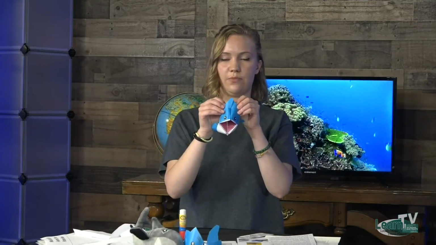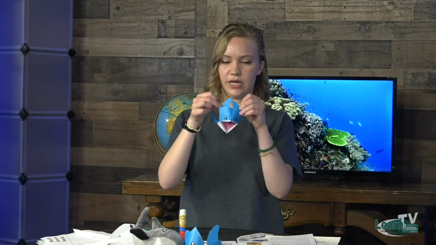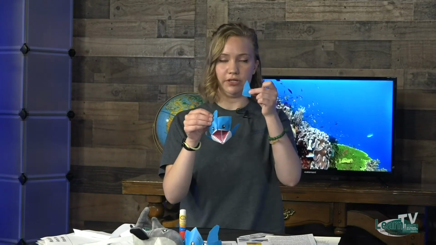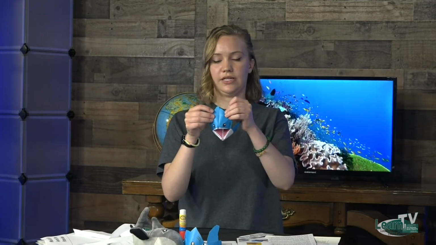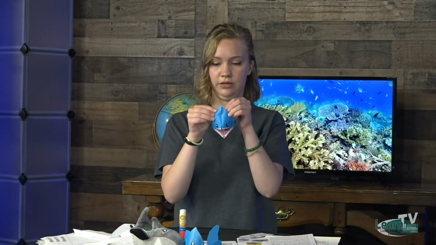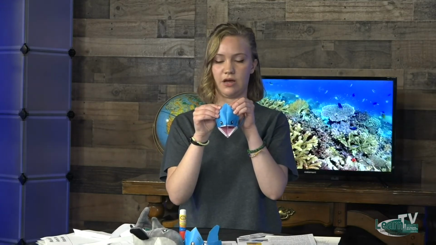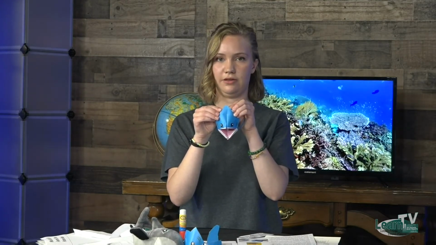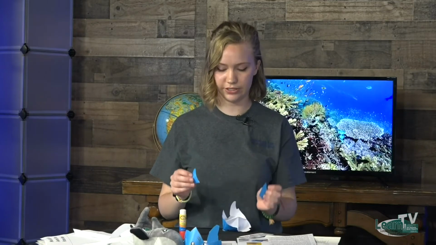So we're going to have both of these right here on each side, one on this side, and it's going to go right in toward the center, right where that middle fold is. We're going to take the other, and we're also going to glue it on that same spot. And it's going to make it look like there's just 1 fin right on the top. Okay, yeah. So we're going to be working on that now.